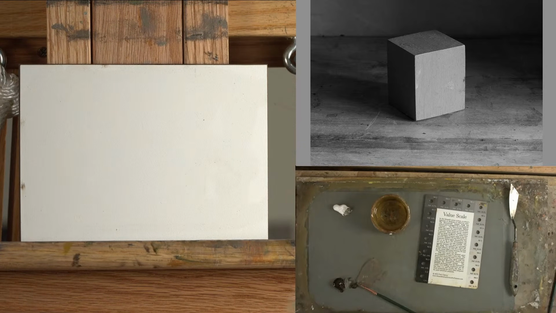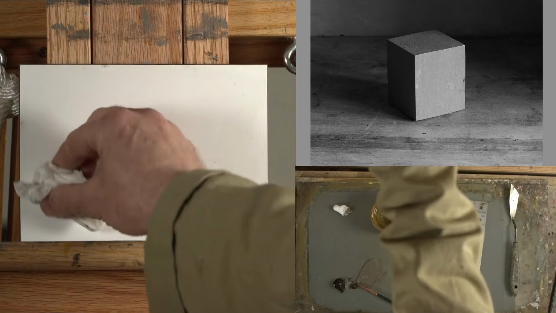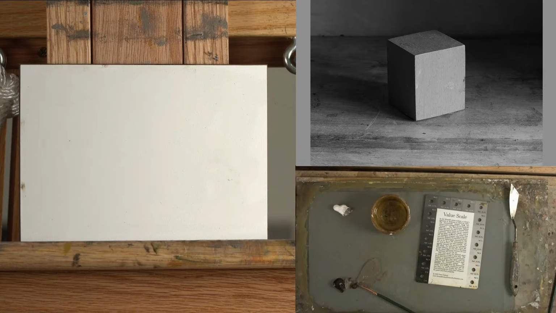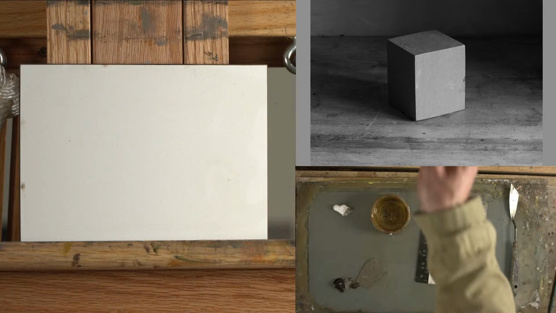Okay. But then you wipe it off and make sure it's really thin, because what you don't want is a really thick, gunky load of oil that you're painting into. Let's get our grid down really quick.